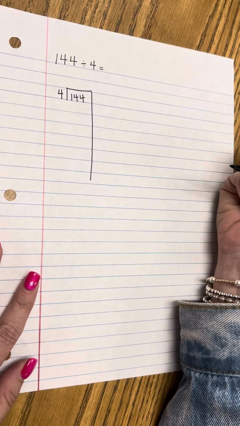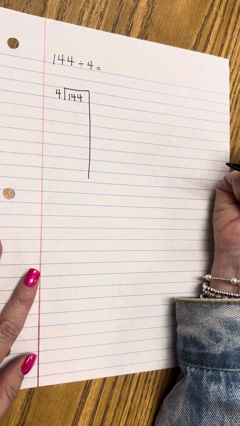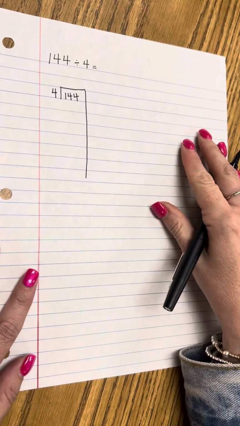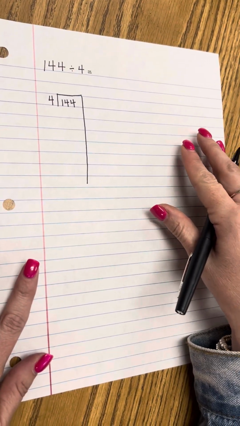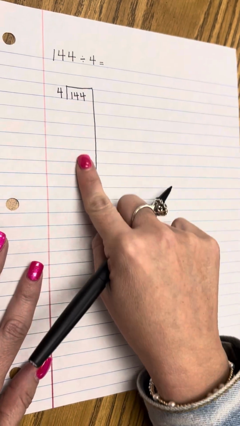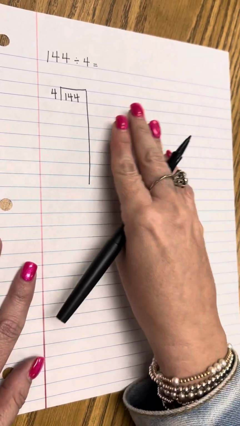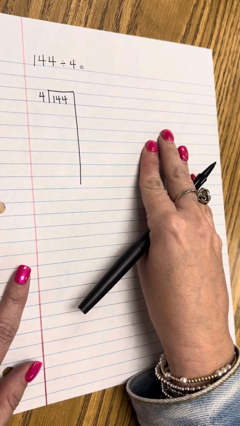And that is basically just a way to help students organize their writing on their paper so that everything doesn't get all jumbled up. And we know that right here we will be doing subtraction, and over here we're going to be showing our work.